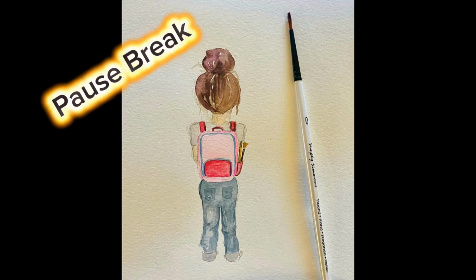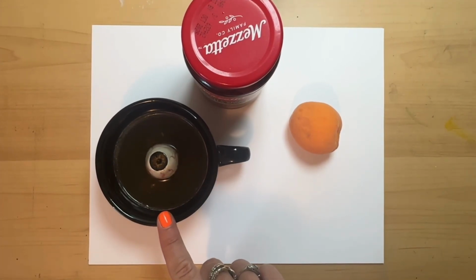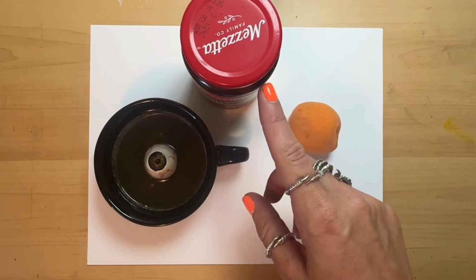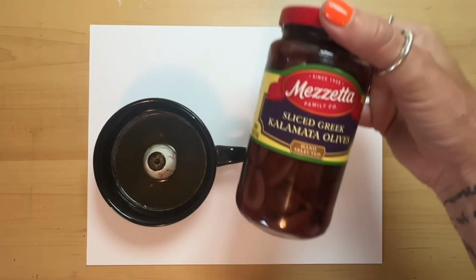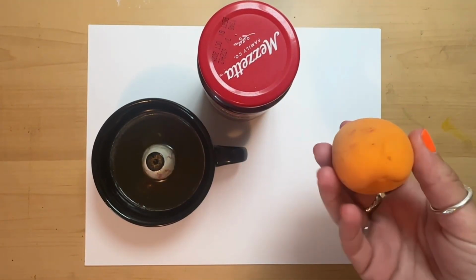Let's start simple. We want to find simple objects that we can observe, sketch out, and then make interesting applying our sketching techniques. Here I have some items for inspiration, so let's decide what we're going to draw. I have a mug with a fake eyeball, because why not? It's fun to prank people with. I have a jar of Kalamata olives. It's interesting, it's got a label on it, it's got a lot going on, and an apricot.